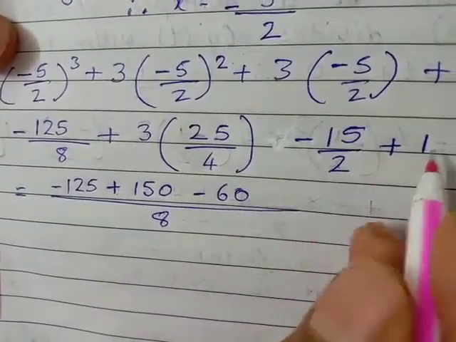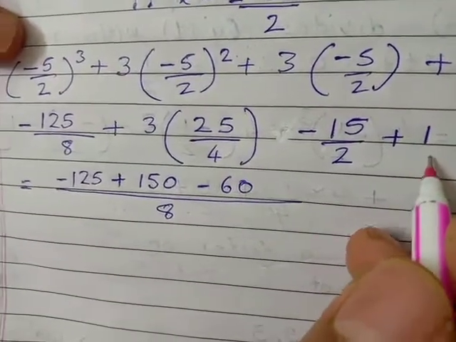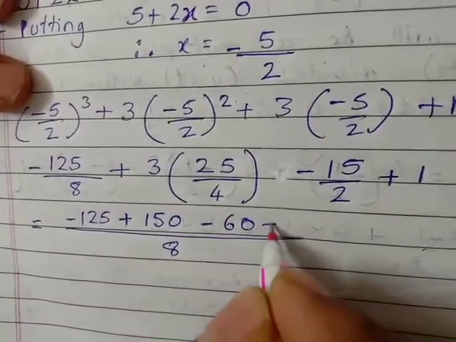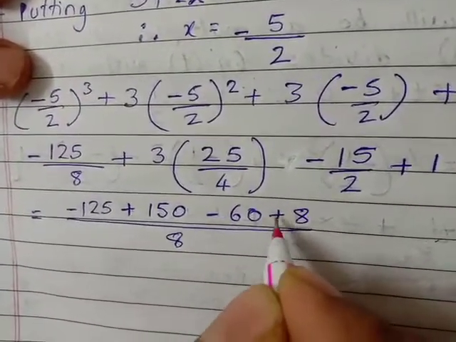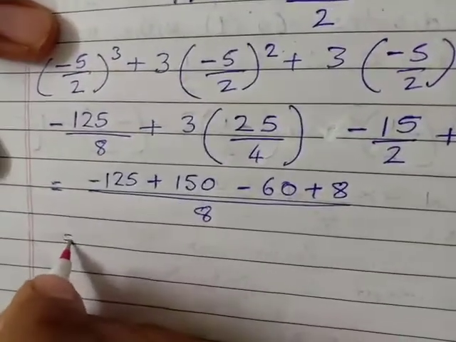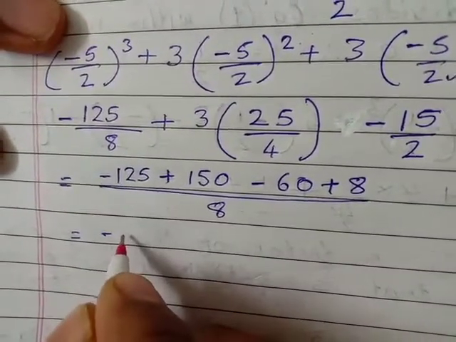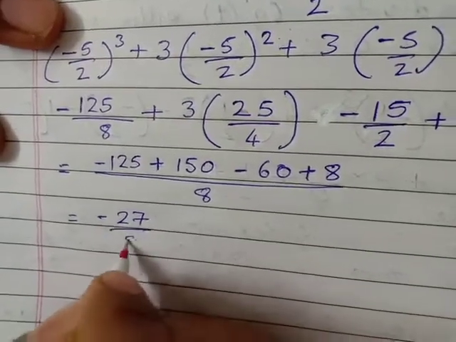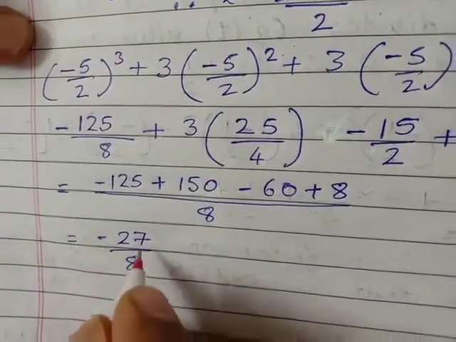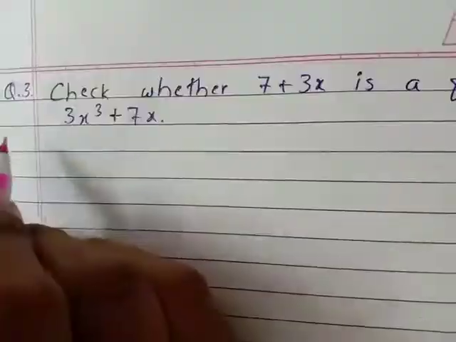Sign will remain as it is, and 1 8s are 8, so this will remain, the sign will remain as it is, and 8. Now if you solve this, this will become minus 27 by 8. So the answer of this is minus 27 by 8.